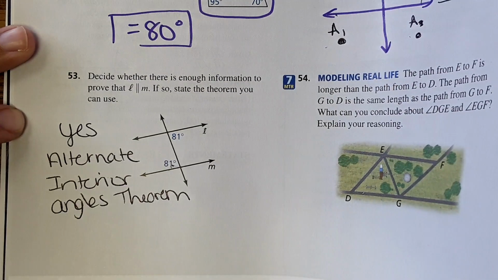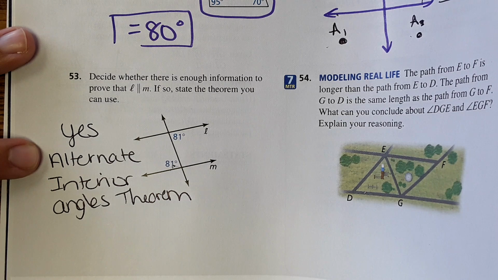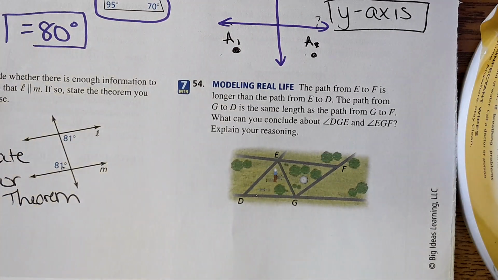What was that? 54. Did anybody figure out 54? What did you get? Angle DGE is less than EGF. Yeah, you said it right. That's fine. EGF is bigger. You said DGE is less.